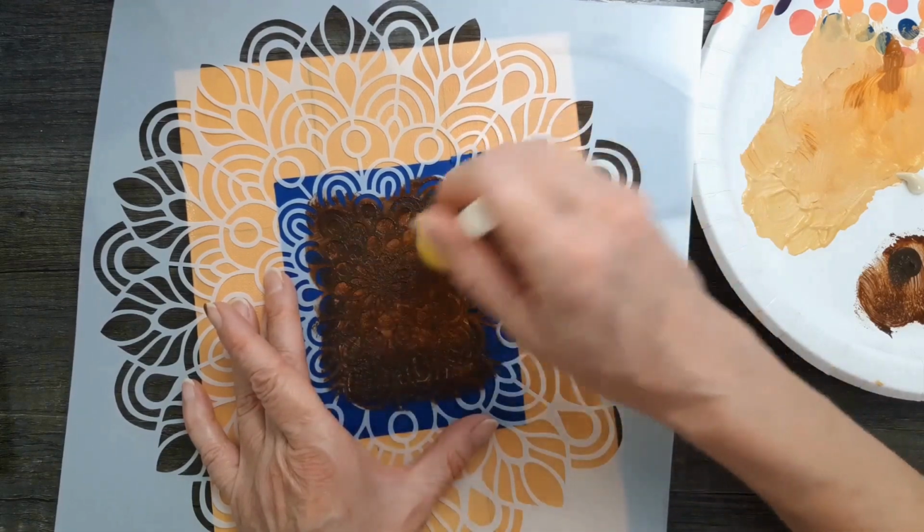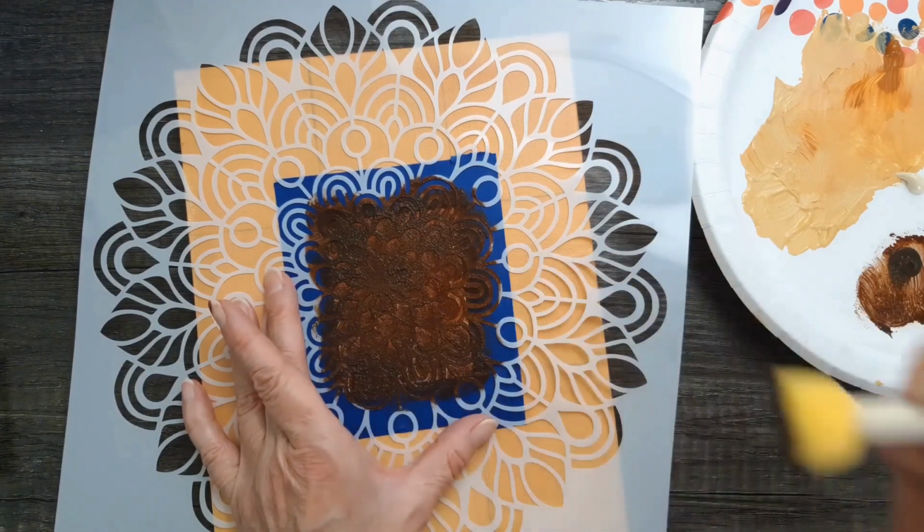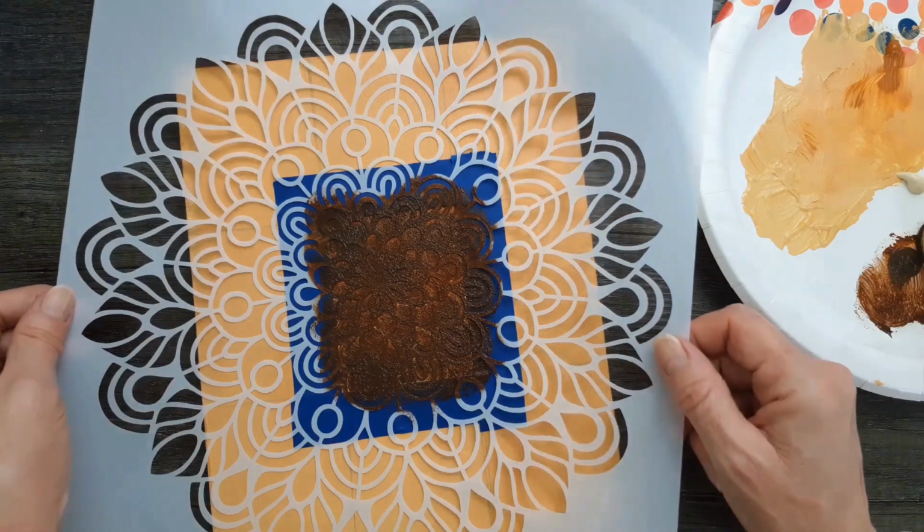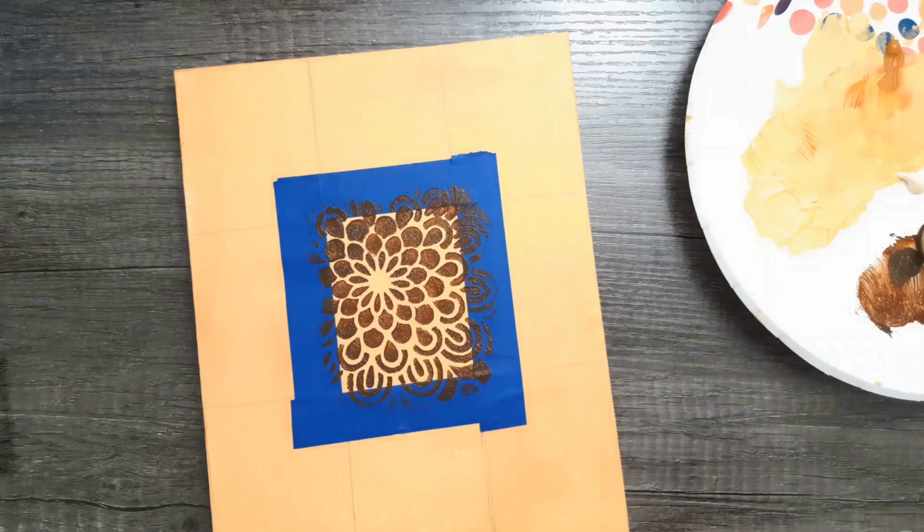Ta-da! Let's take off the stencil and see how it looks. I'm excited. It's kind of like the big reveal. Okay, here we go. Oh, I really do like that.